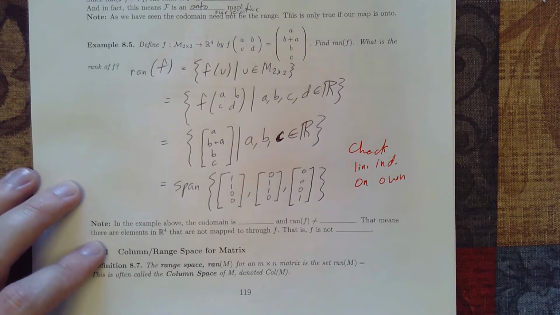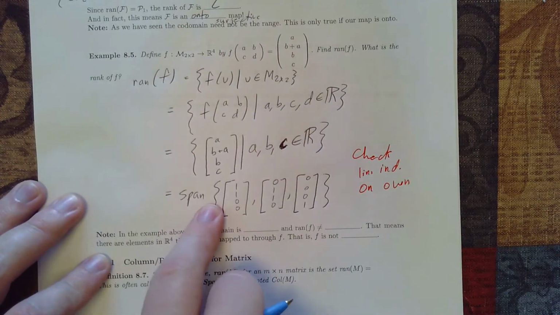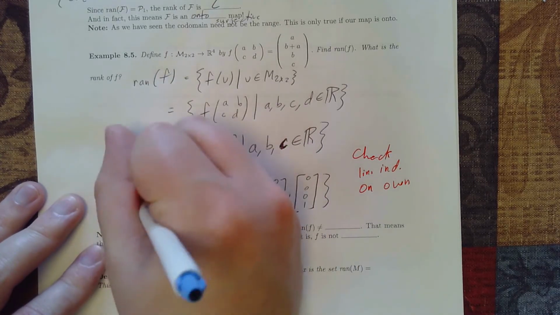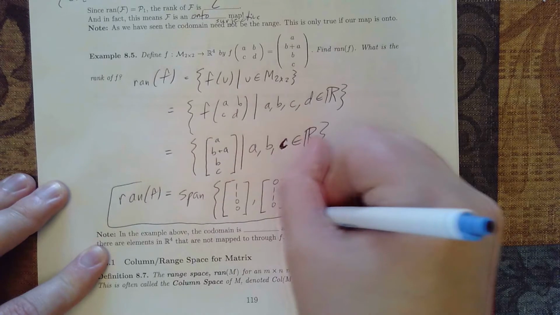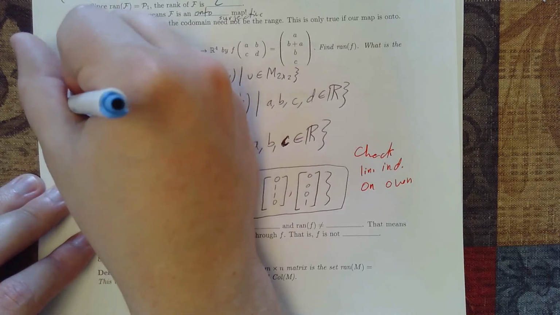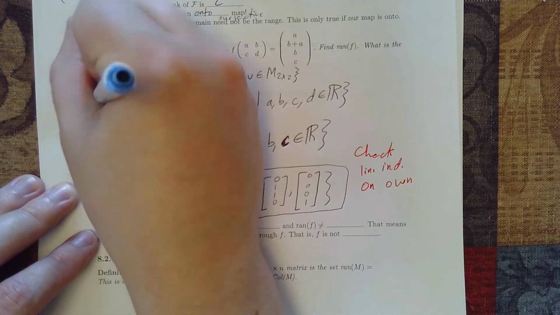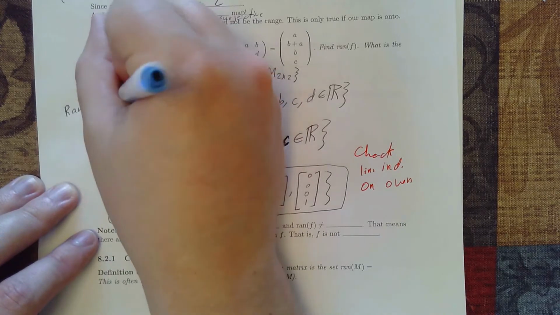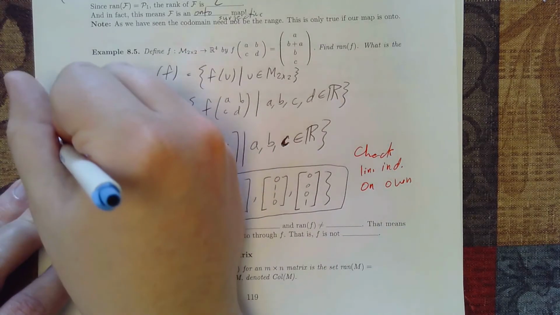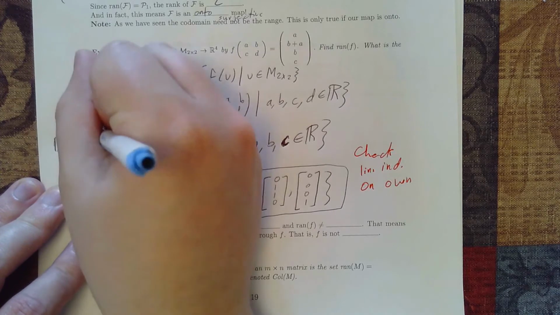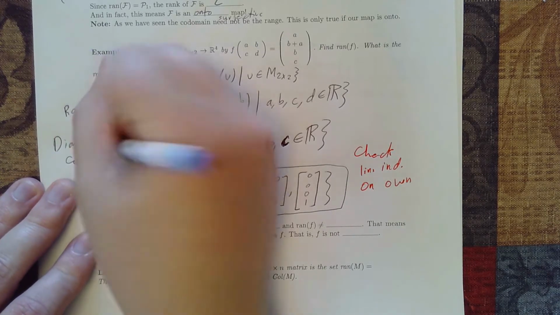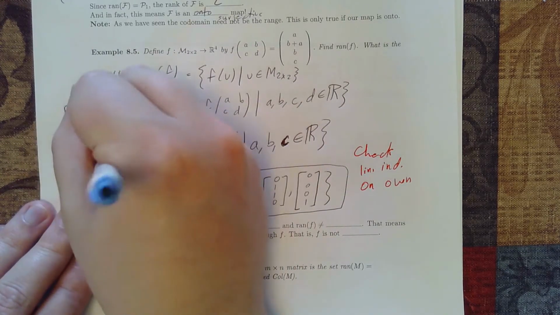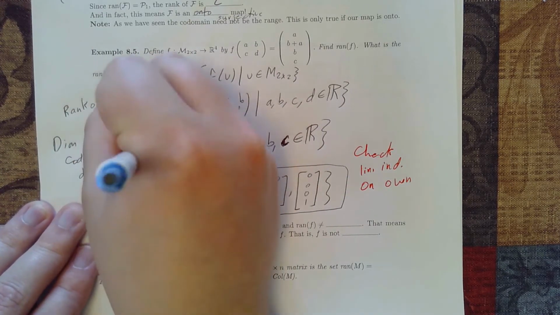And so we have a basis. We have this as our range space of f. And so notice that the rank of the function f is going to equal 3. Then we can compare that to the dimension of the codomain, which is just the dimension of R4, which is 4.